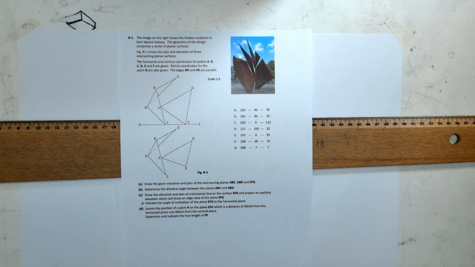And then part D, locate the position of a point P on the plane EFG, which is a distance of 40 mm from the horizontal plane and 68 mm from the vertical plane. Determine and indicate the true length of FP. So once again, that's important. After you've figured out where the point is, you have to actually measure it then as well. So find out the true length of it and give that as a physical number.